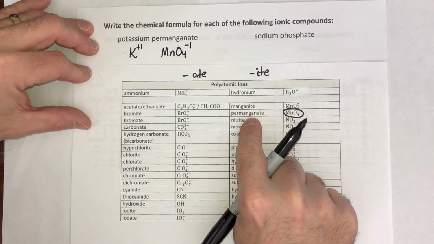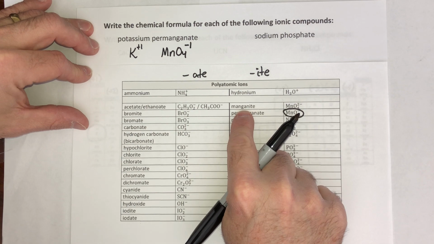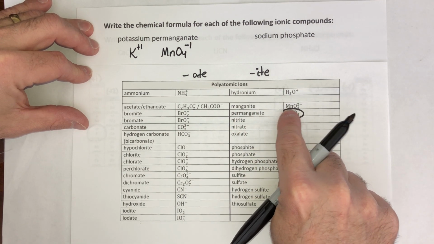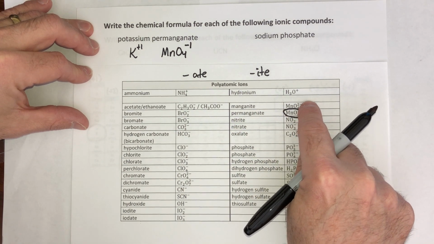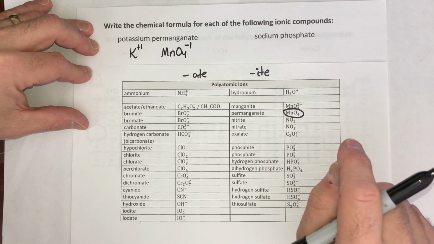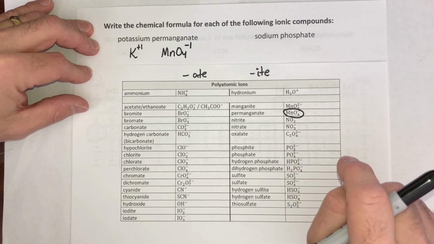Now you do have to be careful. My table also has a manganite. It has the exact same formula, MnO4, but the charge is different. Instead of a 1 minus, it's a 2 minus. Right? The differences here can be really, really subtle.